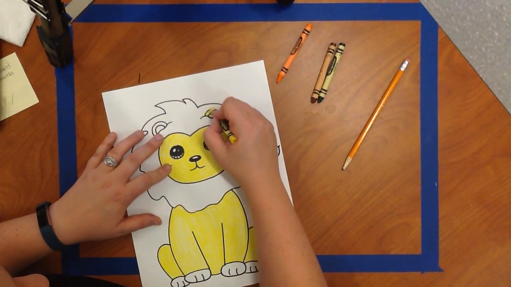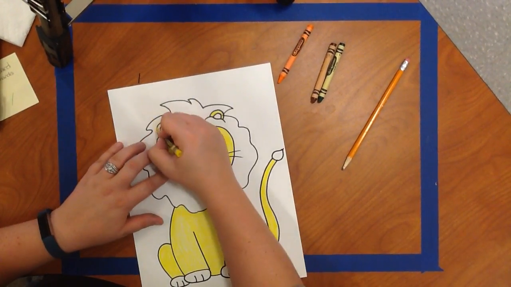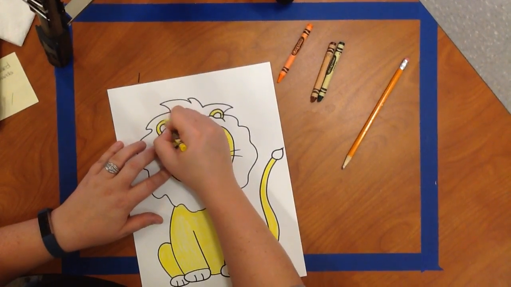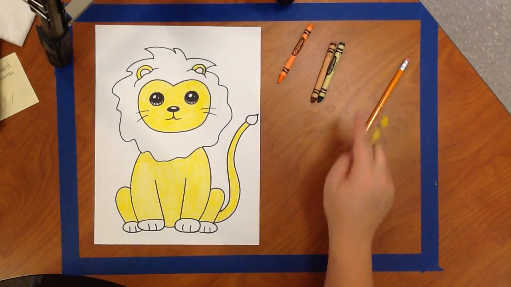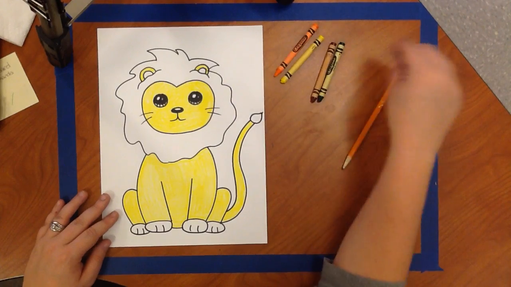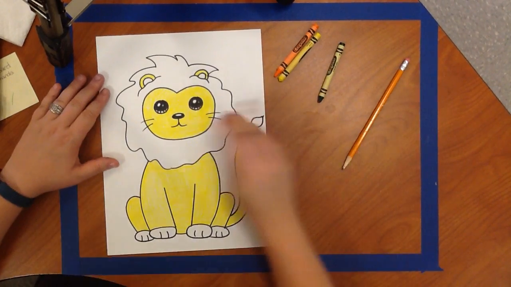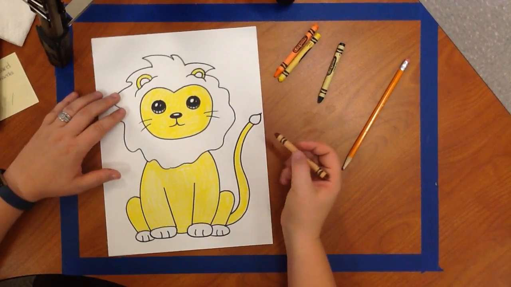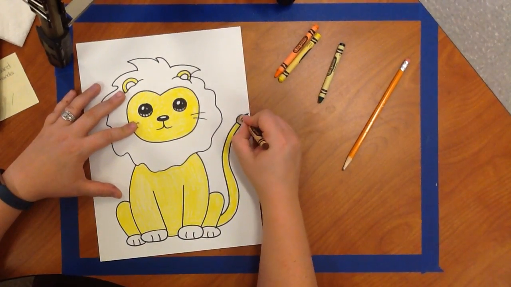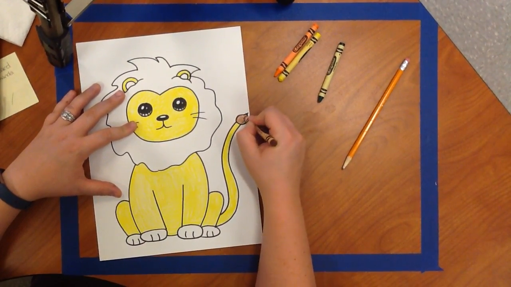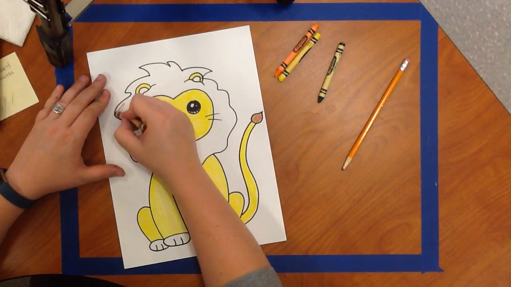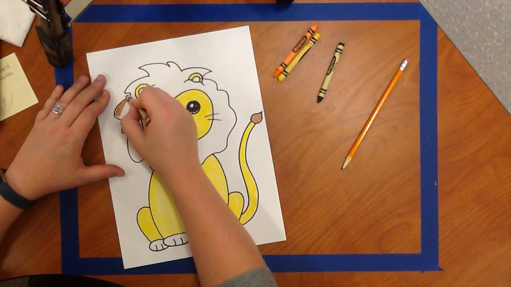Don't forget those little ears. There we go. Okay. Let's go ahead. I'm going to come in and do the mane here of our lion. So I'm going to go ahead and use my brown. So I'm going to color the tail, just that little tuft there, some brown. And then I'm going to come in and do the same thing with the hair.